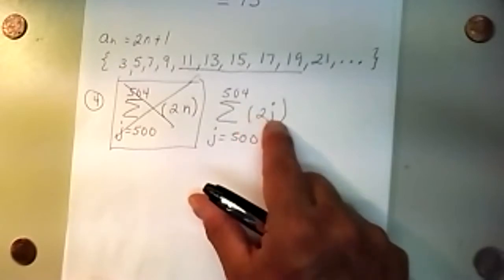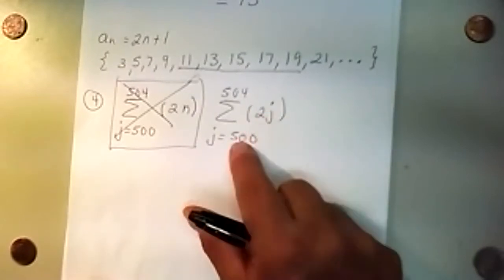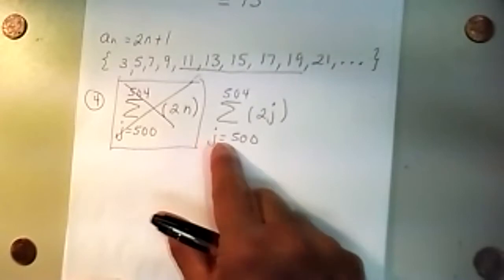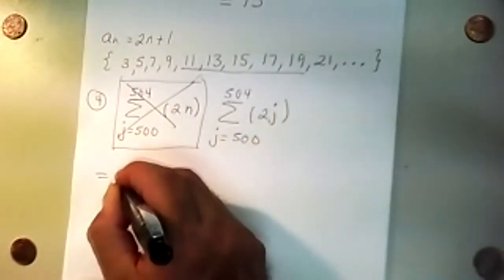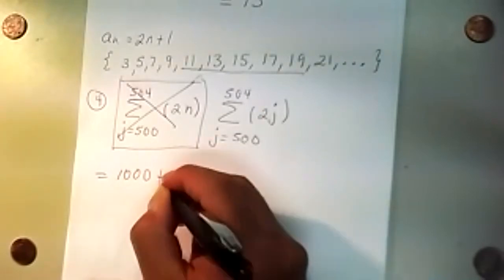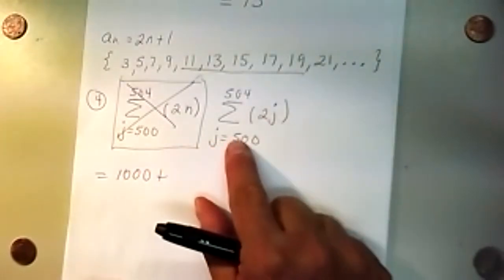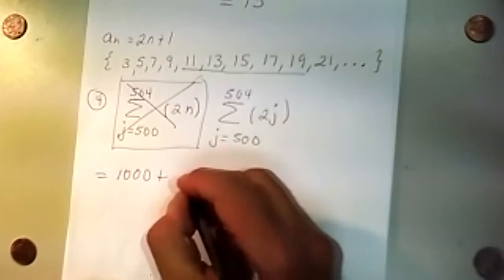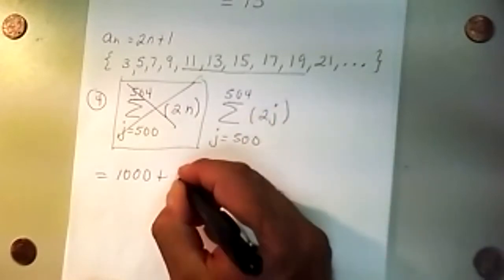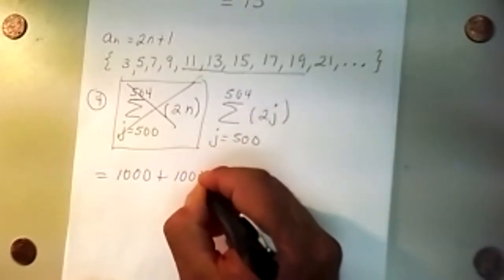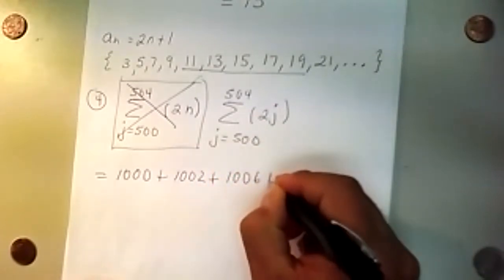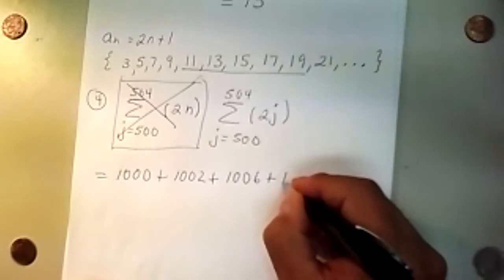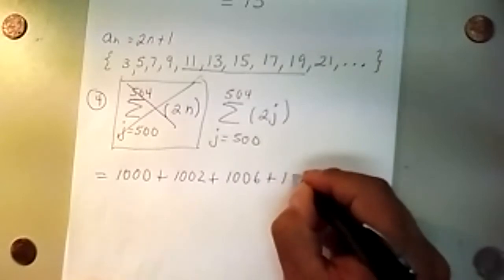So 2 times 500, pretend that j is 500. That's what this means. That's going to give us 1,000 plus, and then when j equals 501, multiplied by 2, we get 1,002. And then with 3, 1,006. 4, 1,008.